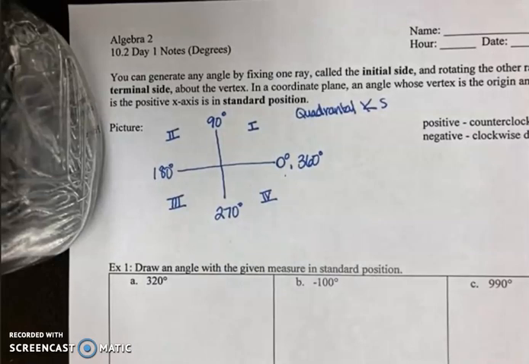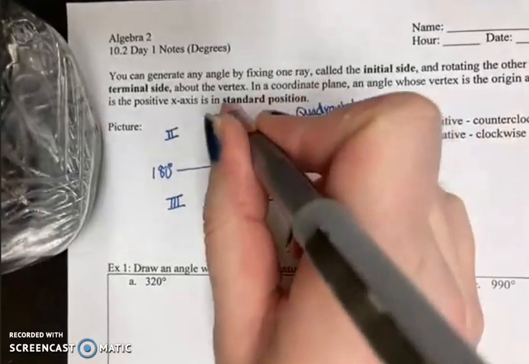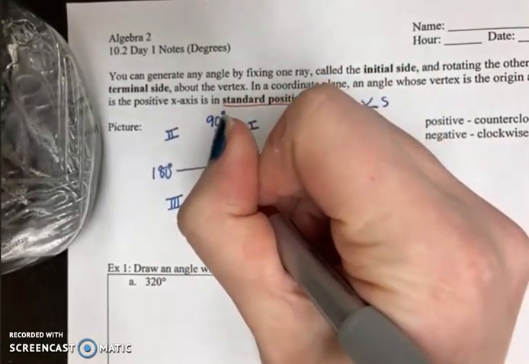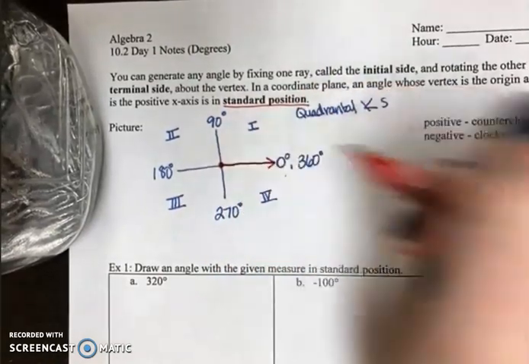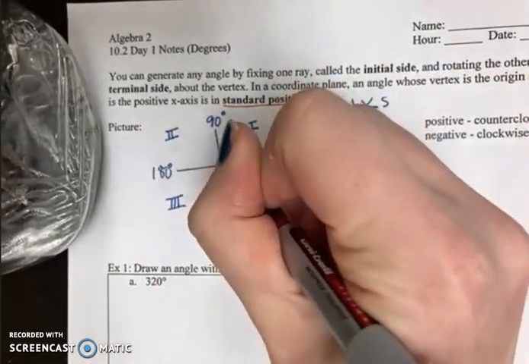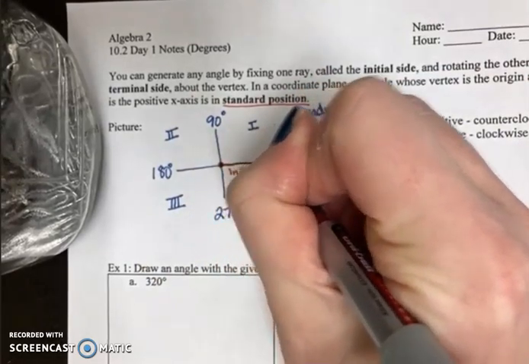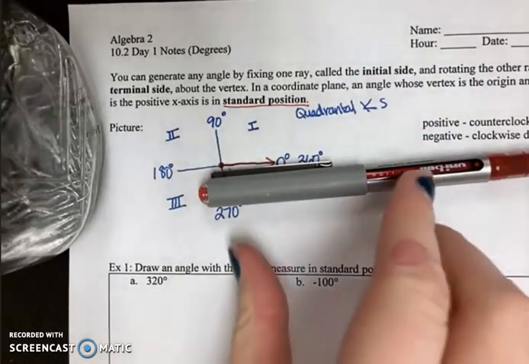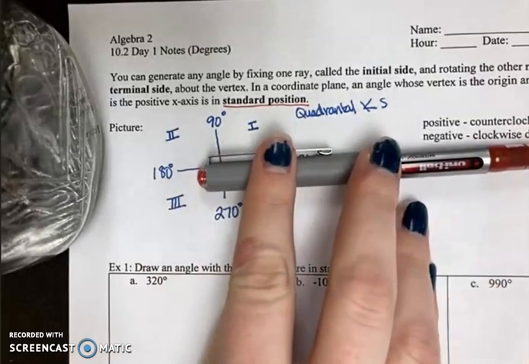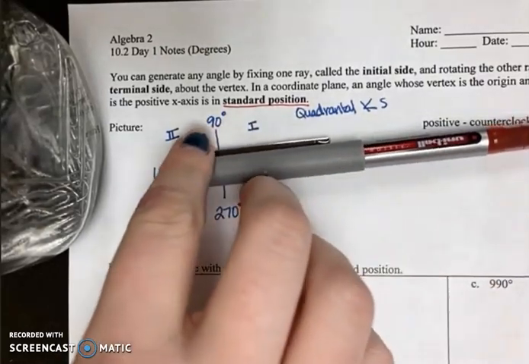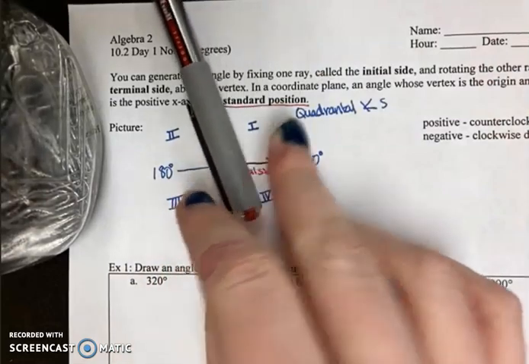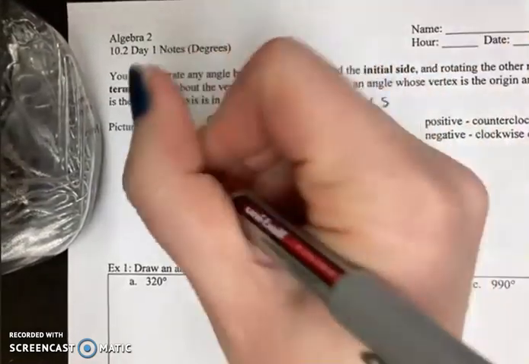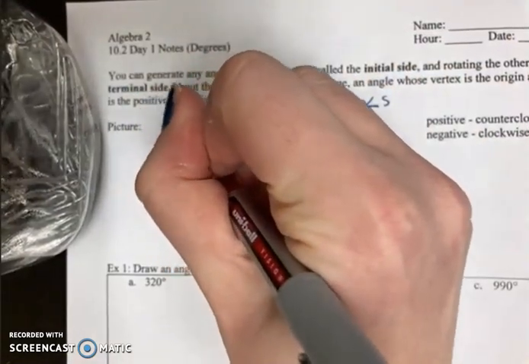Now, when we draw angles, we draw them in what's called standard position. Standard position means that we're going to start at the origin, and this is our initial side at 0 degrees. Starting with the initial side, if we have a positive theta, we're going to move in a counterclockwise rotation until we get what's called our terminal side. So I'm going to rotate it and then stop. So let's say that right there is my terminal side. It's where I stop.